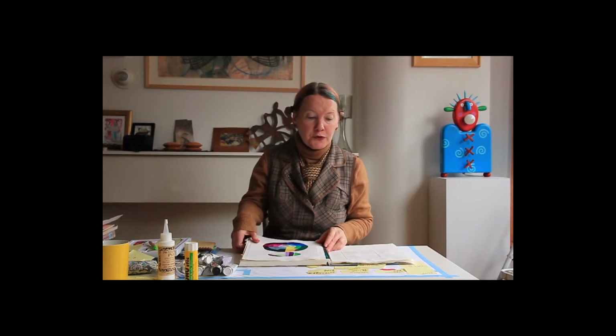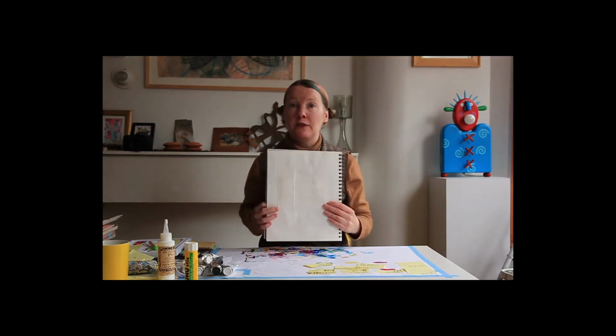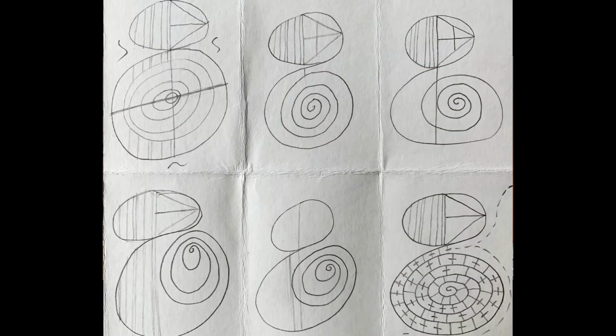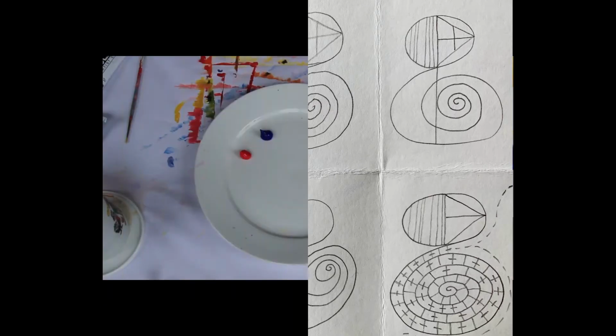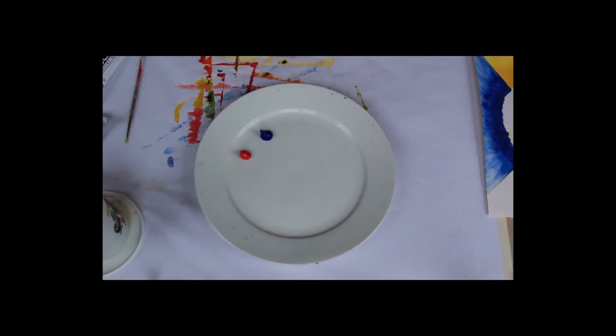So I'm going to refer to my thumbnail designs to start my composition. I'm going to start by squeezing out my primary colors, ultramarine blue, cadmium red, and cadmium yellow. And I'm also going to need some white.